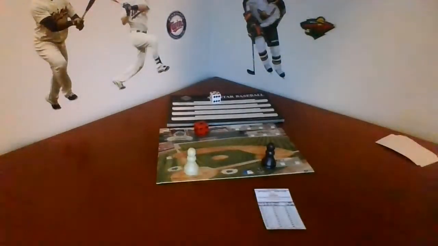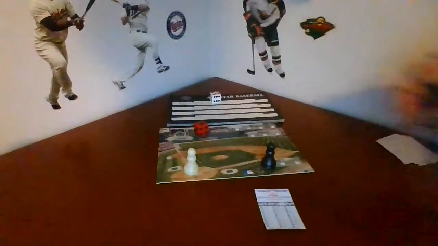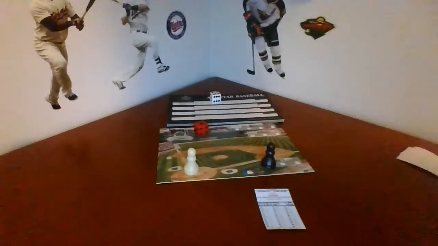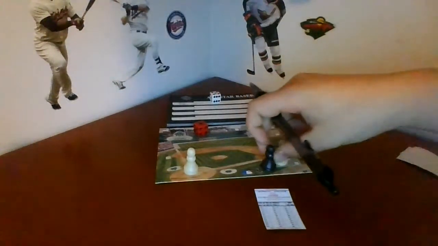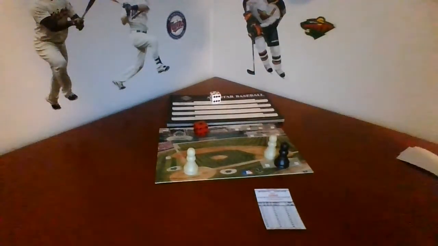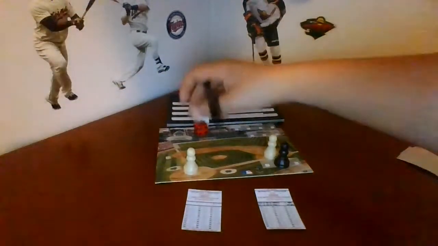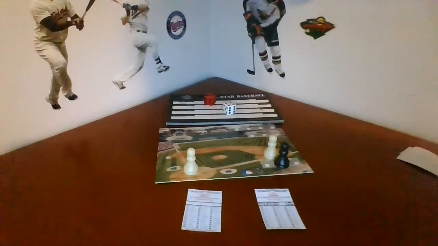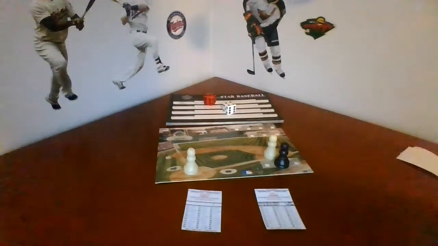So we're runner on first now. Runner on first with one out. That brings up Earl Sheely, first baseman. Pitch to him. 34 is a 31, fly ball to center.